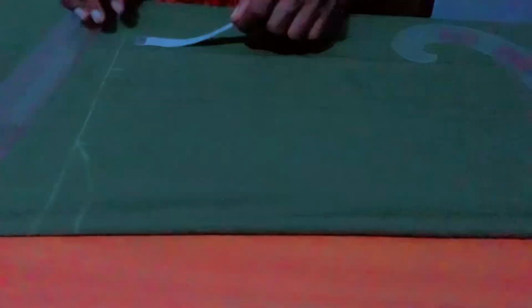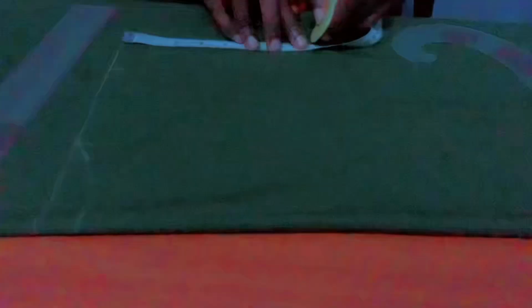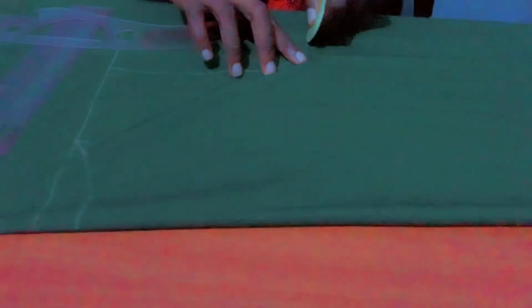Then I measured my back measurement. I'm using 7.5 inches. My back measurement is 15 inches divided by 2, that is 7.5. Then I rule out my armpit. I use 7.5 inches for my armhole measurement also. Then I ruled it out.